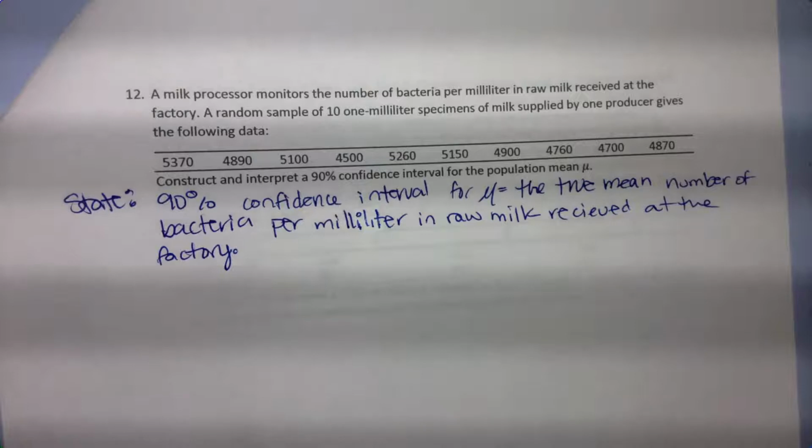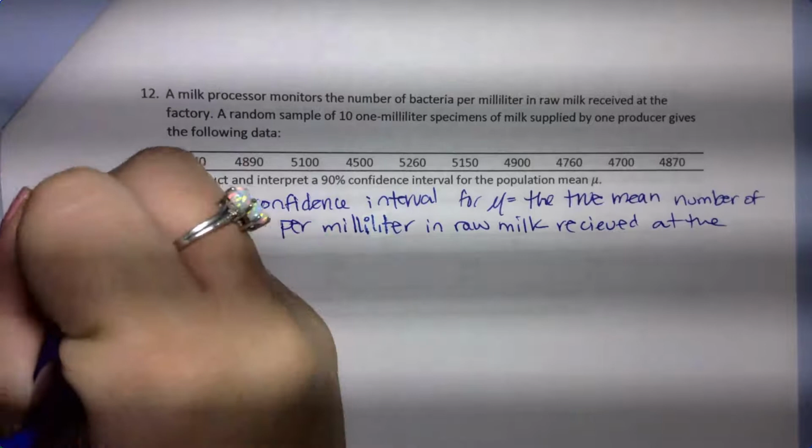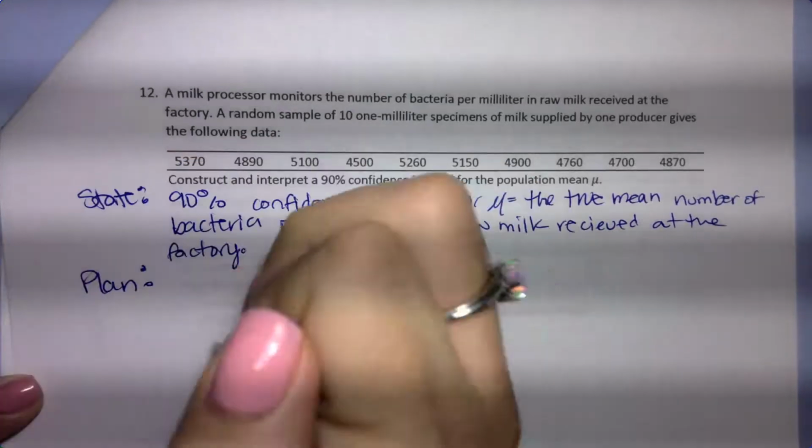The next thing I want to do is my plan. So this is a 1 sample t interval.